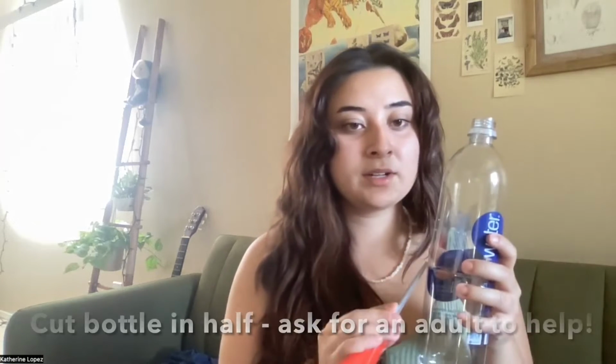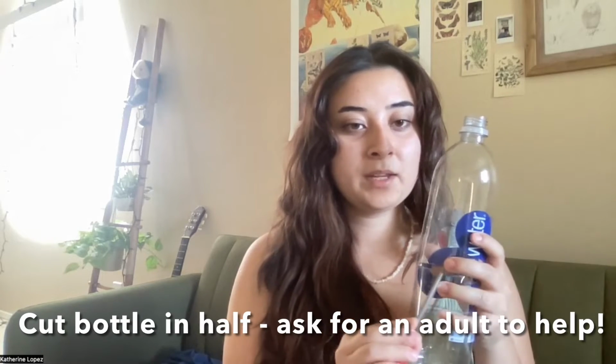And what you're going to do is you're going to take your scissors and you're going to cut the bottom here all around an even cut so that you can then separate these 2 pieces, and you're not going to need the bottom piece. But you do want to have this opening at the end, as well as this opening right here where the cap usually goes.